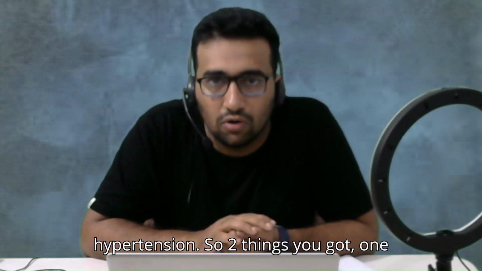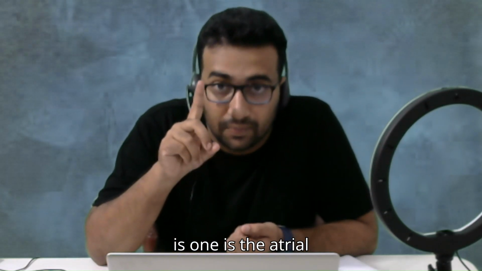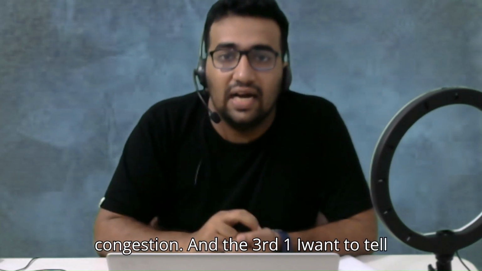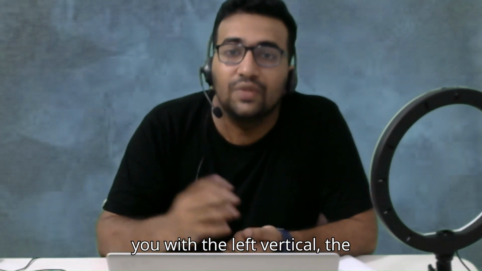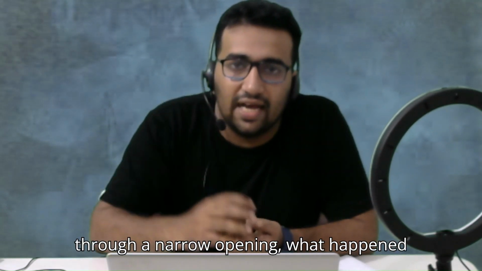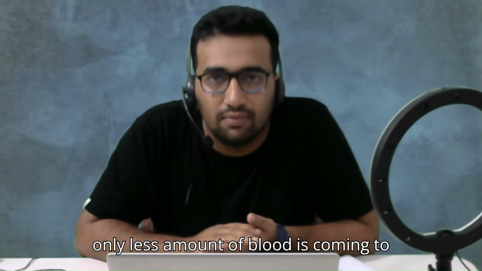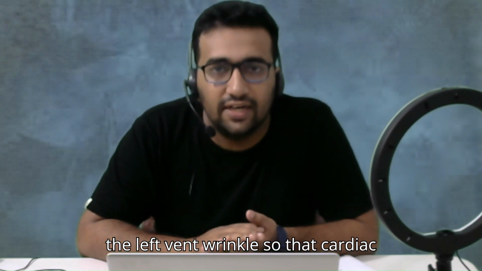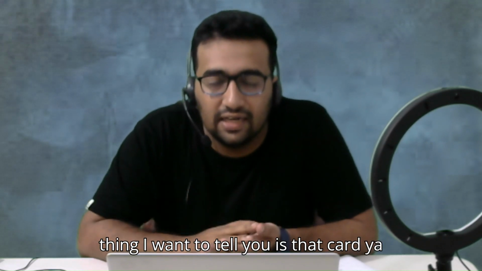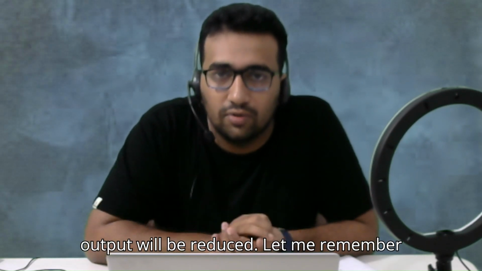So two things you got. One is atrial fibrillation. The second one is pulmonary congestion. And the third one I want to tell you is with the left ventricle. When the blood comes through a narrow opening, what happens? Only a small amount of blood comes to the left ventricle, so cardiac output will be reduced. The third thing is that cardiac output will be reduced.